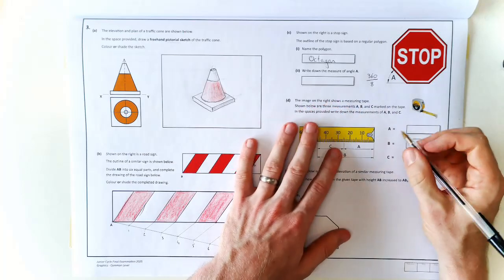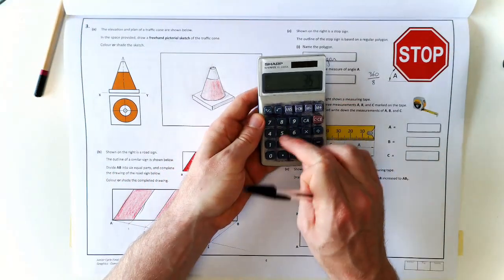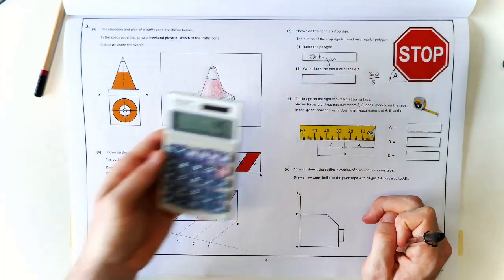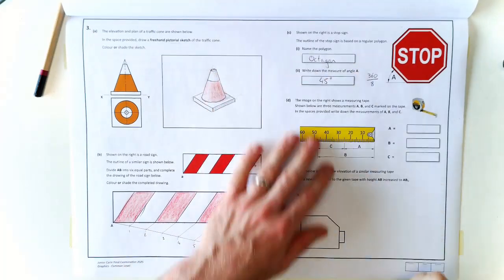If I use my calculator, 360 divided by 8, we got 45. So 45, and don't forget your degrees symbol.